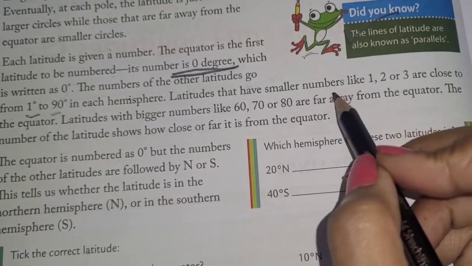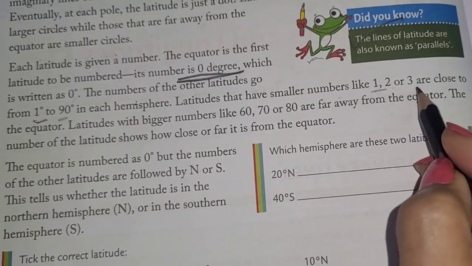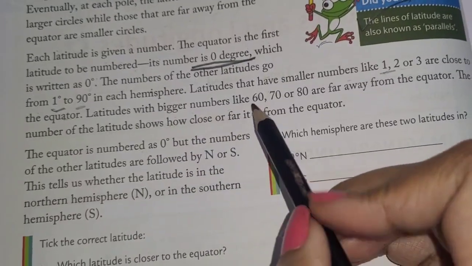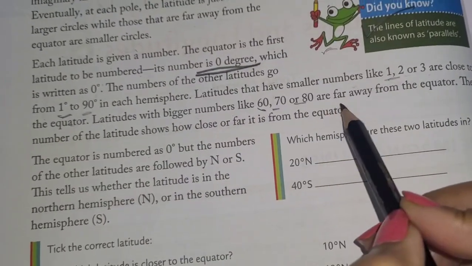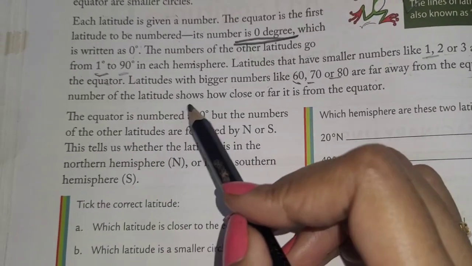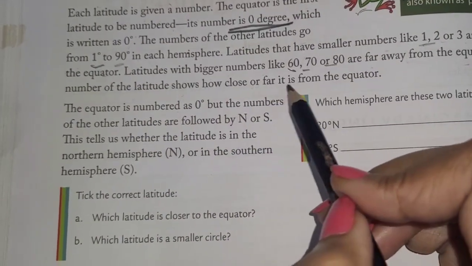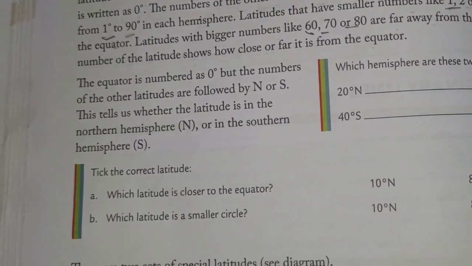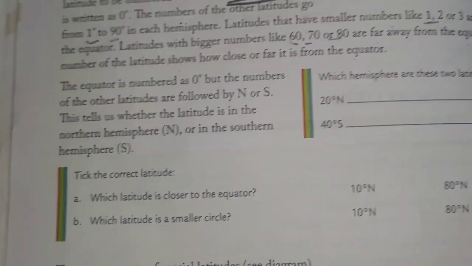Latitudes that have smaller numbers like 1, 2, 3 are closer to the equator. Latitudes with bigger numbers like 60, 70, 80 are far away from the equator. The number of the latitude shows how close or far it is from the equator. যত দূরে হবে তত বেশি নাম্বারগুলো কম হবে, যত কাছে থাকবে তত বেশি নাম্বারগুলো বেশি হবে.